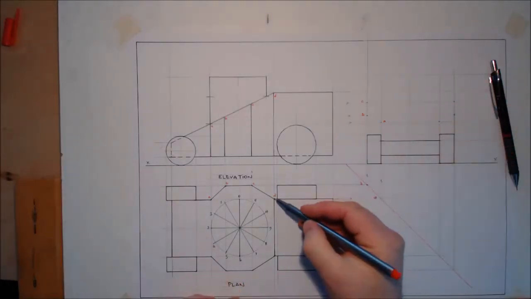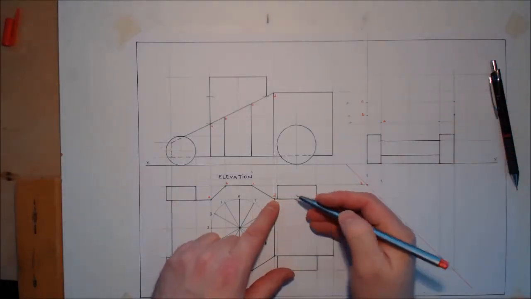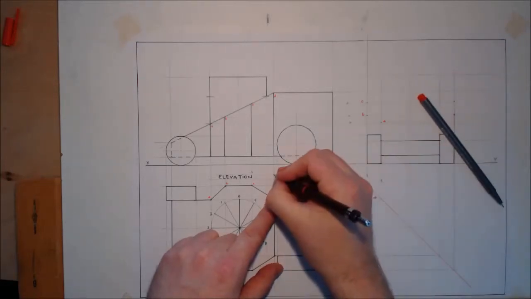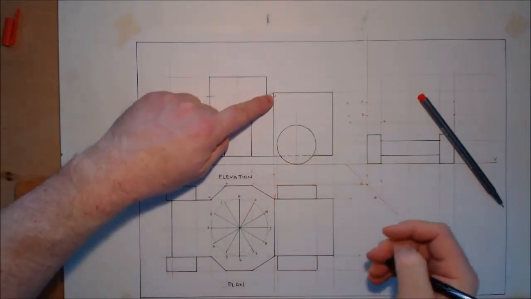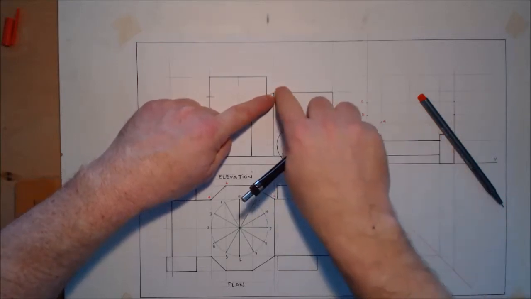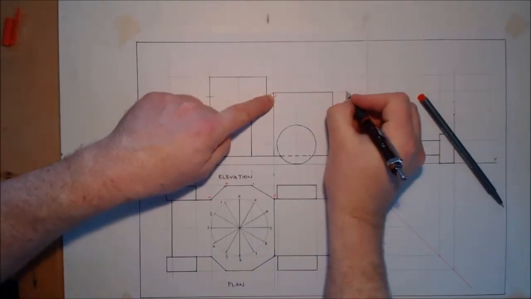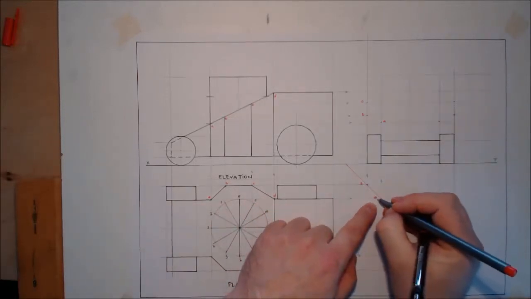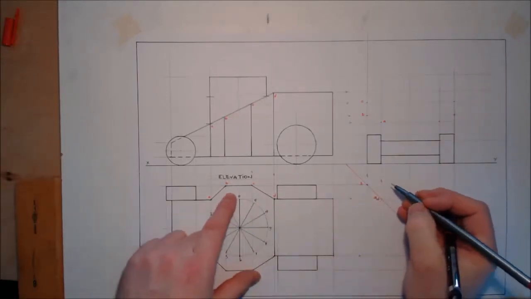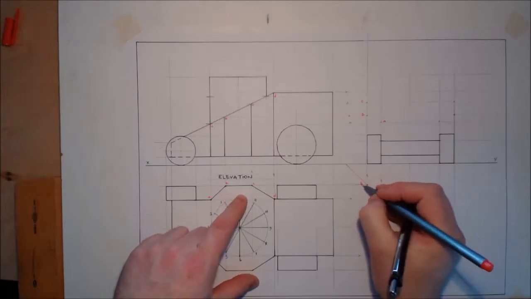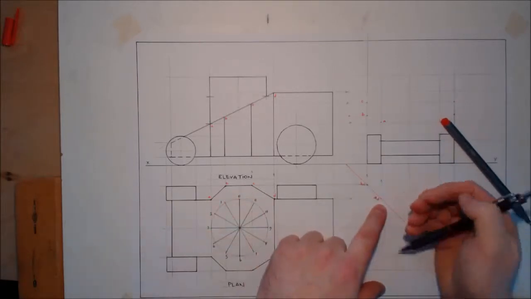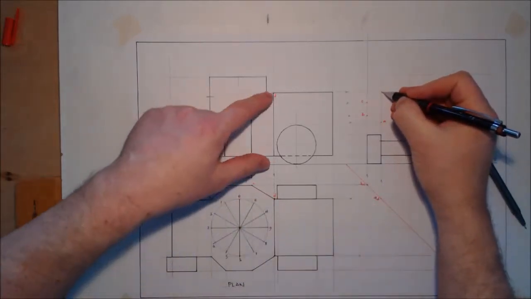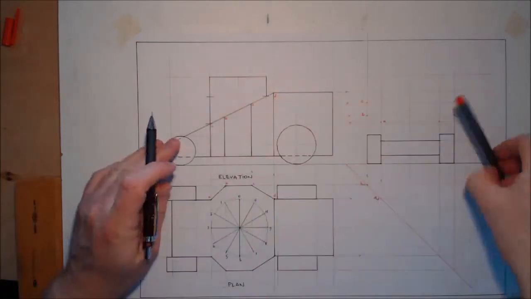Okay, and then our last point here is D. D is carried up into our elevation. It's carried across this way. D is carried across here, so it's A and D is on that line there. Sorry, I didn't put in B and C is there. So D is carried up, D is carried across. Where they meet is here.